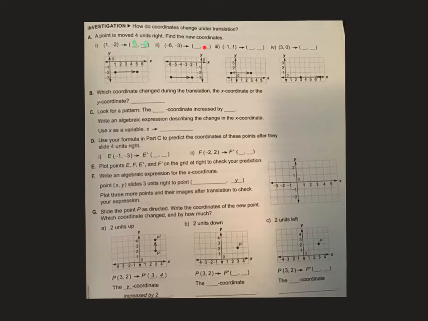You will do the same thing for each of the following questions. This one I know it's kind of tricky to see, but it's just on the axis right there. Which coordinate changed during the translation? The x coordinate or the y coordinate? So you're looking, was it the x coordinate that changed or was it the y coordinate? Look for the pattern. So either x or y coordinate increased by how many?